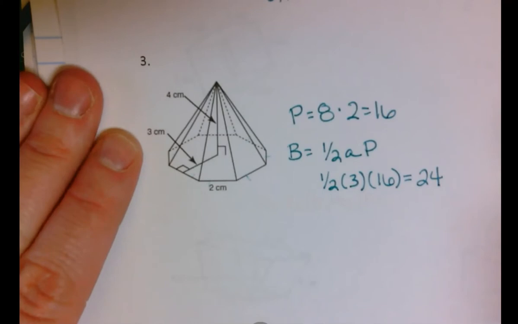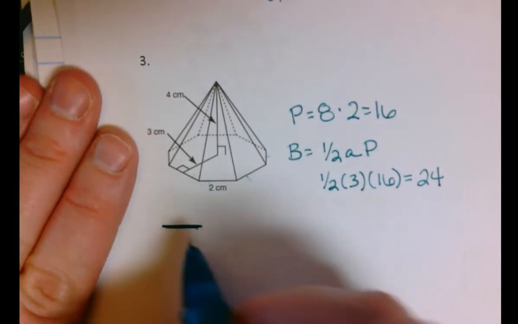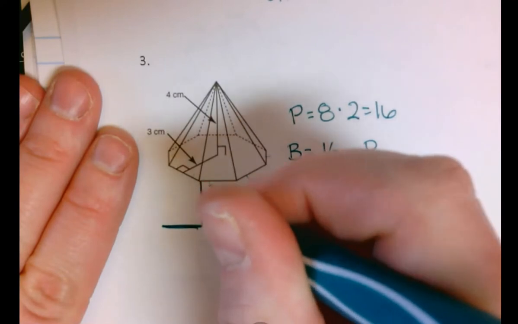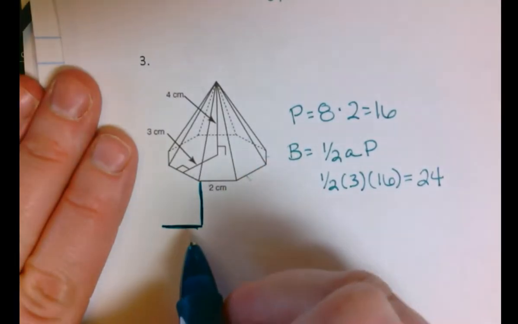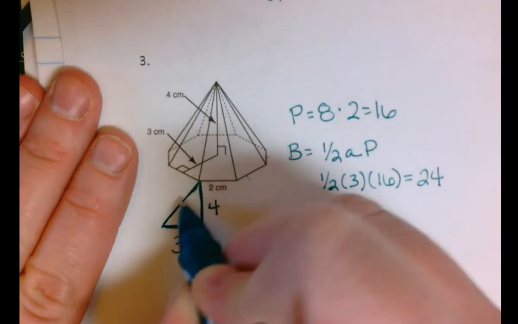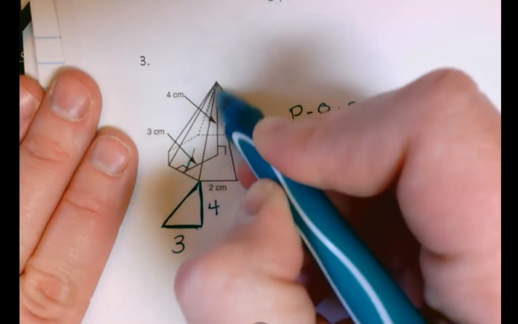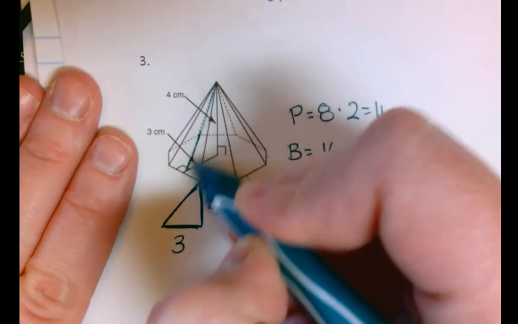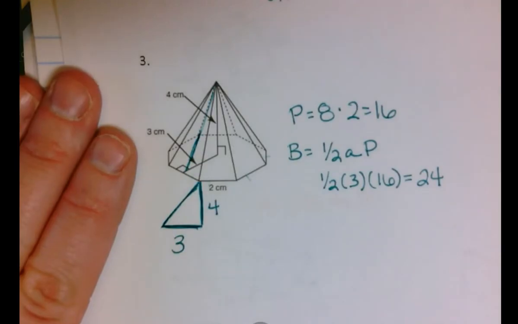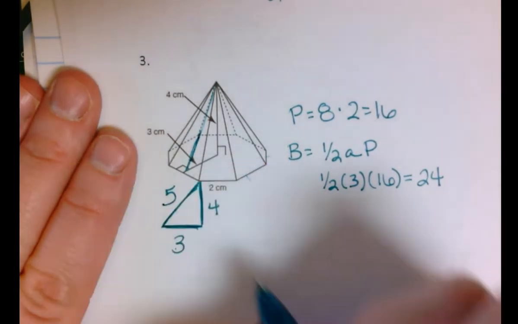Slant height. So on this triangle here, I have a height of my cone. This is 3, and I know this is 4, but I'm missing my slant height. And that slant height, if I sketched it in, would be right here. This is a Pythagorean triple, so this would be 5.